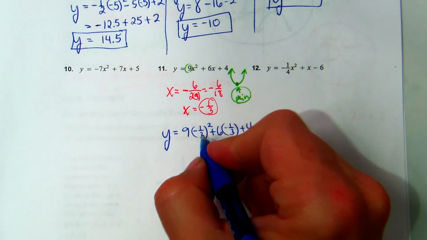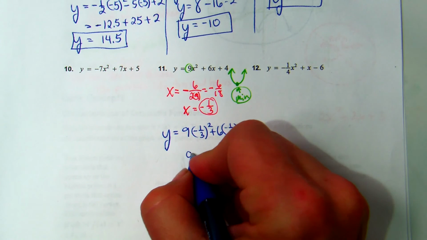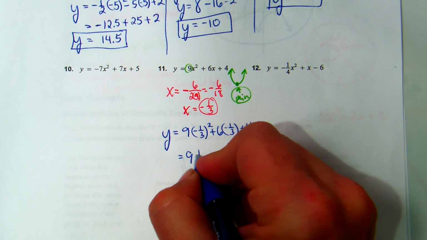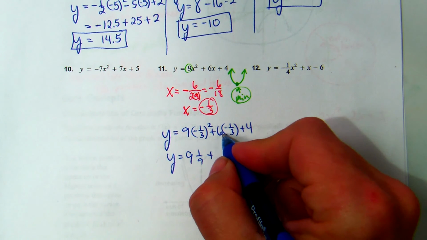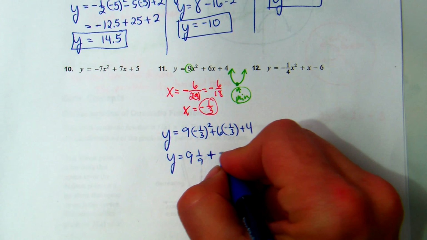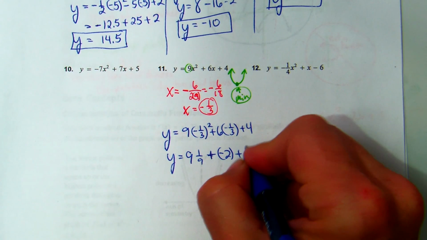So I'm going to have a negative 1/3 squared. It's going to give me a positive 1 over 9. So 9 times 1 over 9. Plus, and this is going to be a negative 6 over 3 or a negative 2. So I have to put that in parentheses, and we'll solve that in just a second, plus the 4.